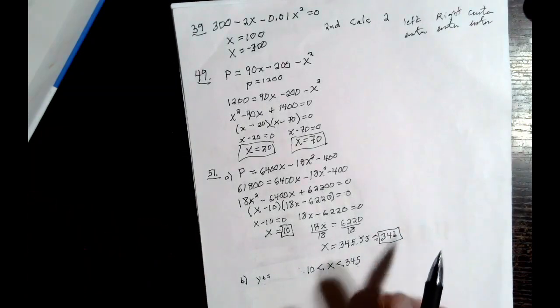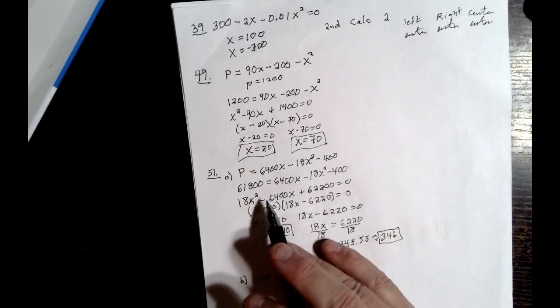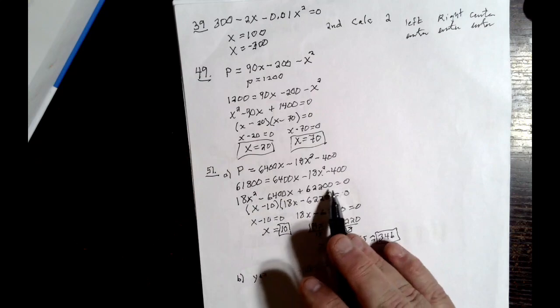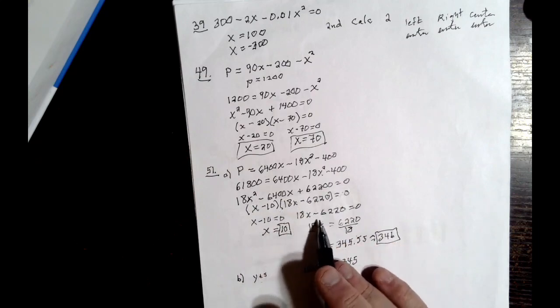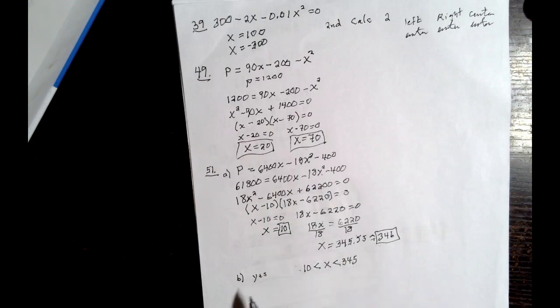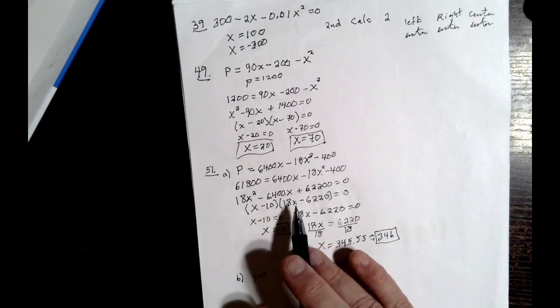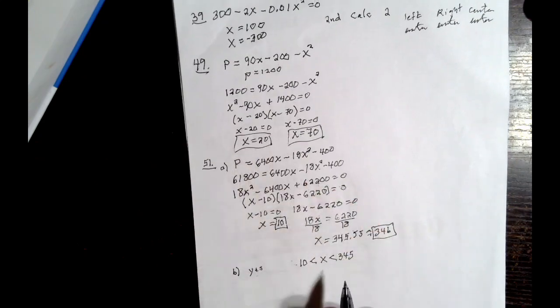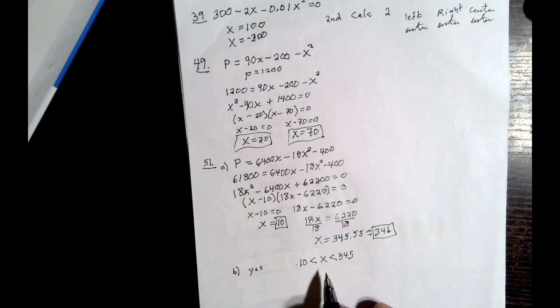51, same idea. They give you the profit function and they say when does it equal 61,800? So you set it equal to that. Throw everything to one side and factor if you can. And I got 10 and 346. Again, you're probably going to want to use quadratic formula on some of these. They're not easy to factor. Part B, can profit of more than 6180 be made? Yes. Between 10 and 345 is where profit is actually greater.